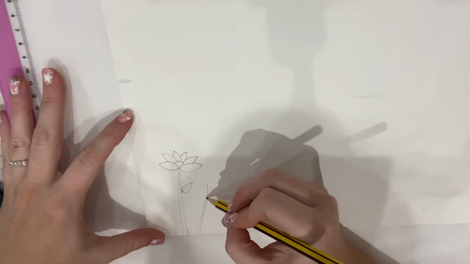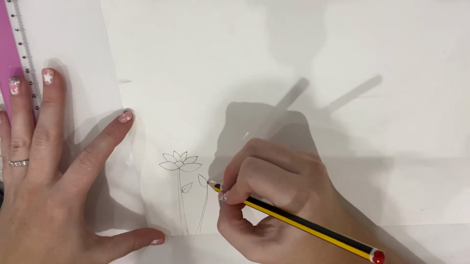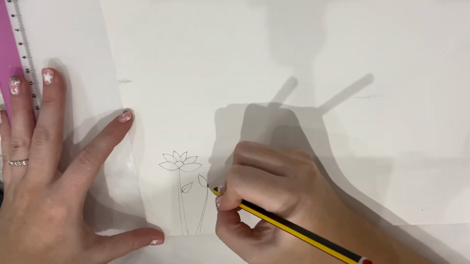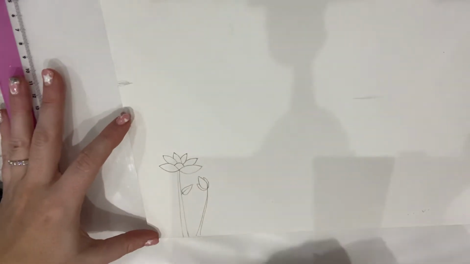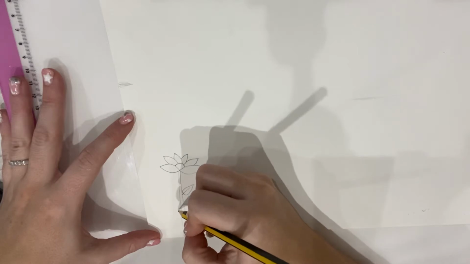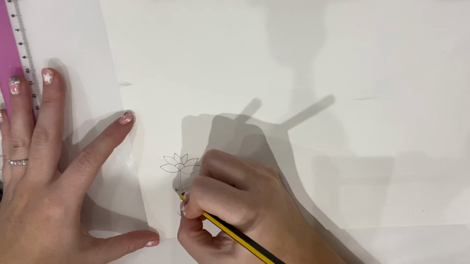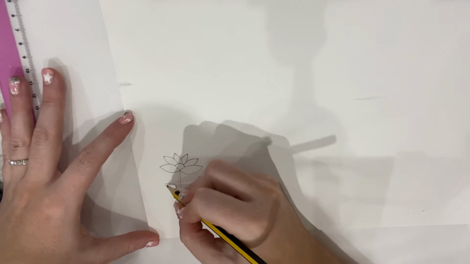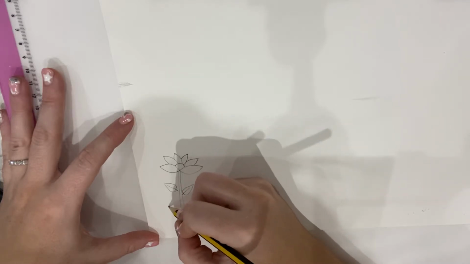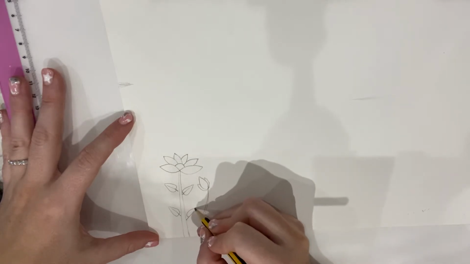You could also add a bulb. So what a bulb is, it's an unopened flower. So we just do almost 1 petal, and then we do 2 leaves around the outside like so. I think I'm going to add some more leaves. The more leaves that you add, the more foreground that you're going to cover, which is what we're after. So just make a heart shape around.